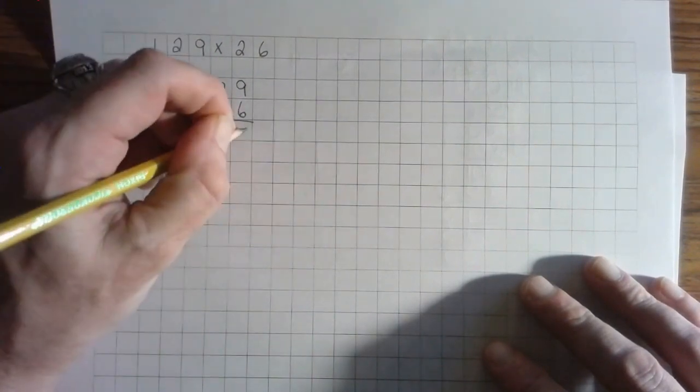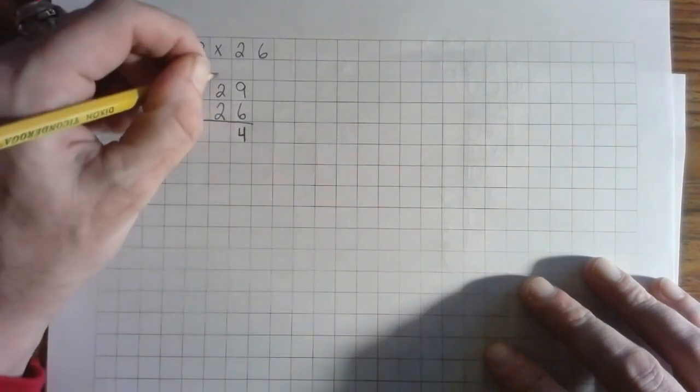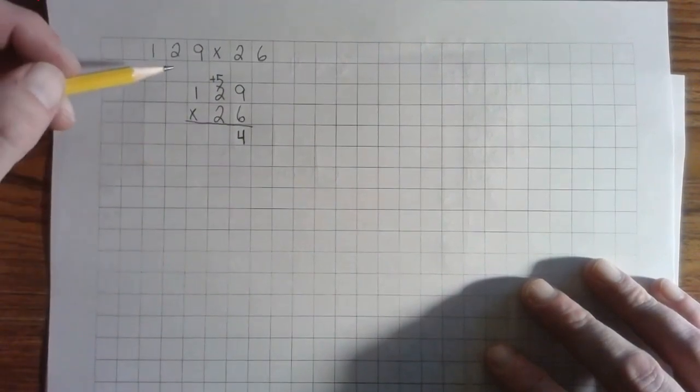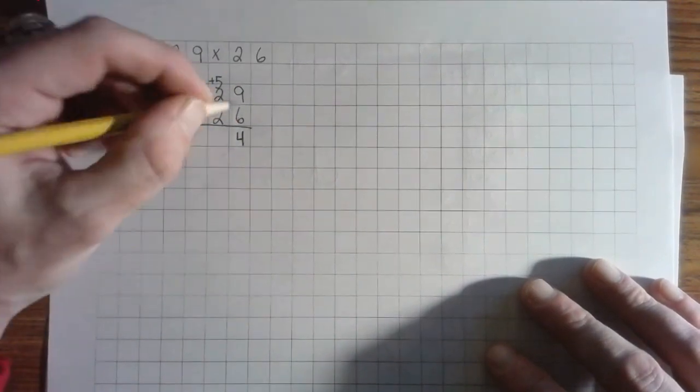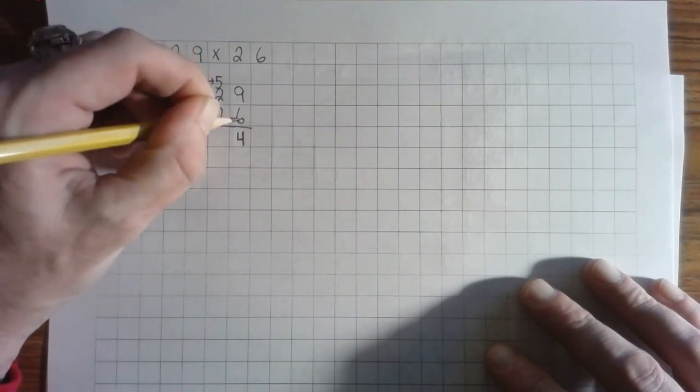6 times 9 is 54. The ones place value comes down into my line. The 5, or the tens place value, carries over to the next number. So I start off 1 to 1, 1 to 10, 1 to 100.